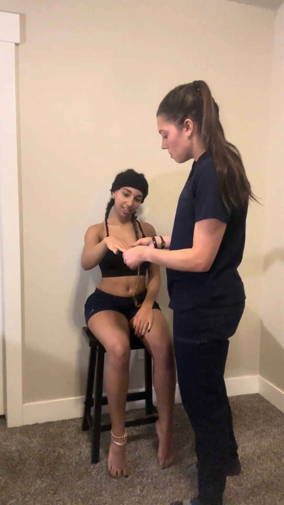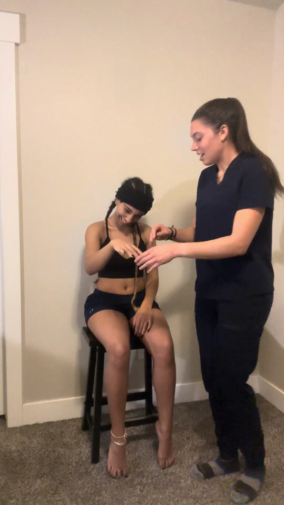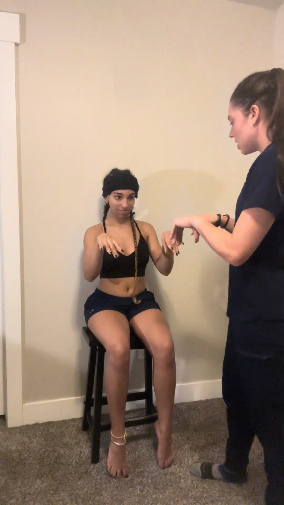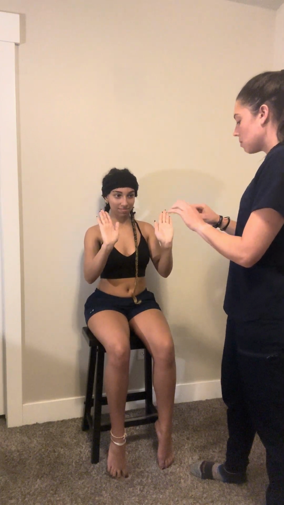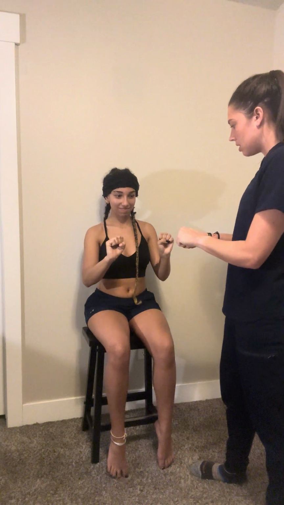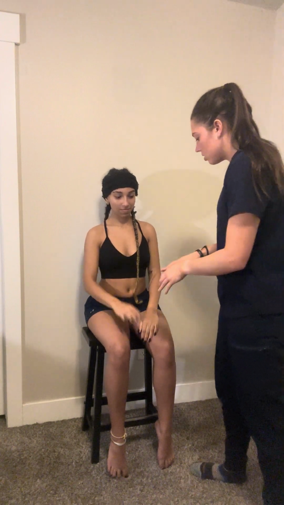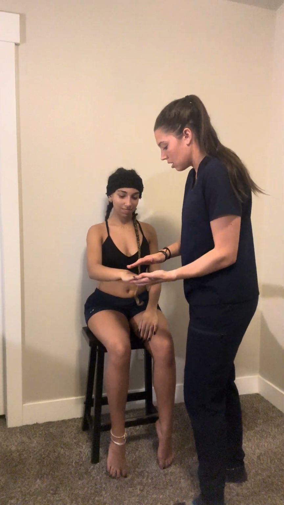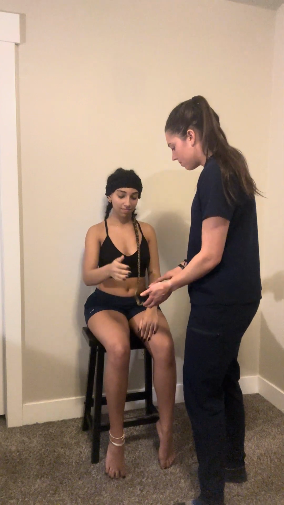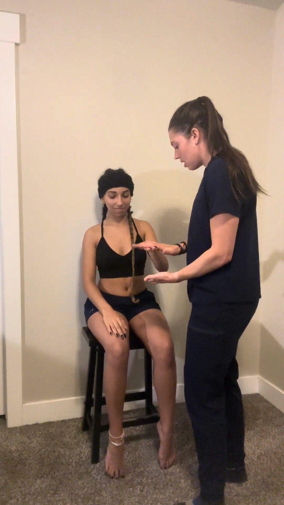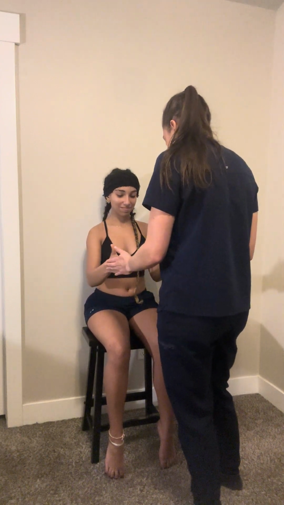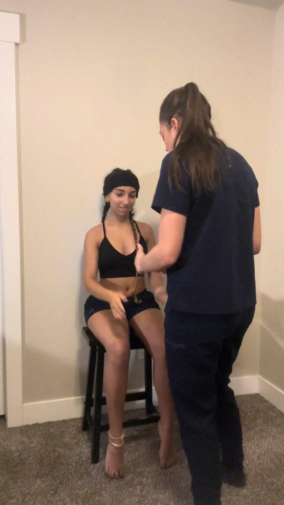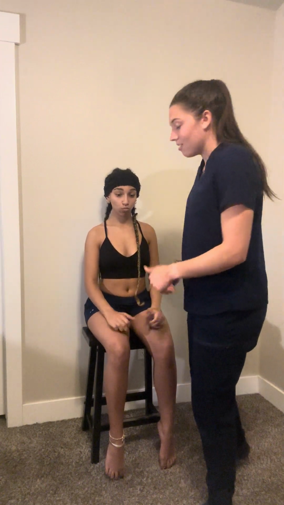Fingers look symmetrical. Then I'll have you move your fingers down, move your fingers up, move your fingers out, move your fingers in, good. And then also test against resistance, good, and up, good. The other side, good, and up, and then in and out. So, pretty symmetrical there. 5+.